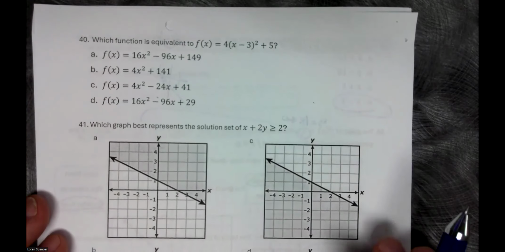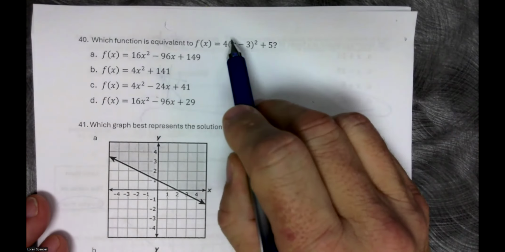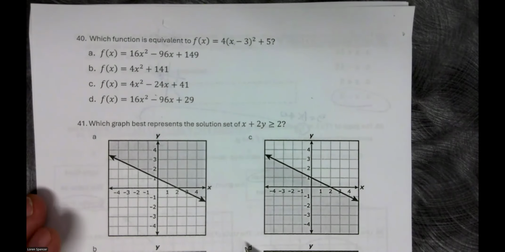Okay, number 40. Which function is equivalent to this? This, first off, is going to be a parabola. It's a quadratic, and this is a give me problem. I'm going to plug this in, then I'm going to plug in the answers to see which is exactly the same. Okay, it takes a couple of minutes, but it's definitely an easy problem. You got to get this right every single time. Super important.